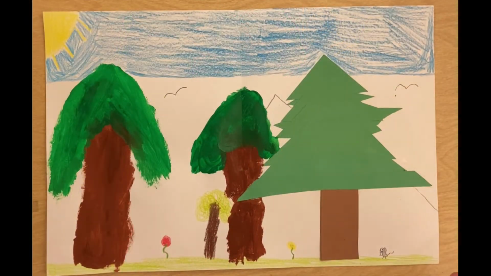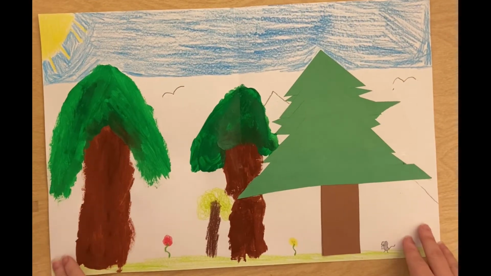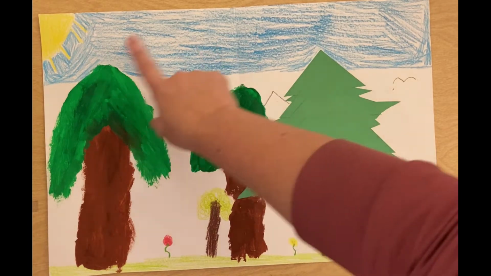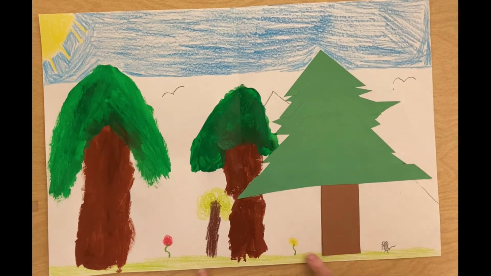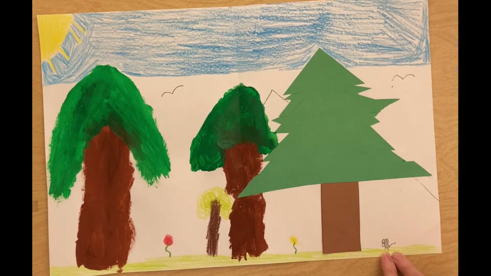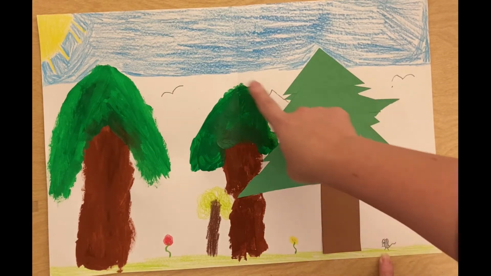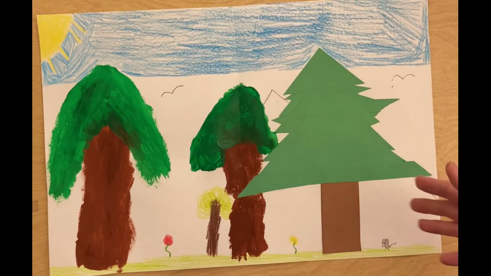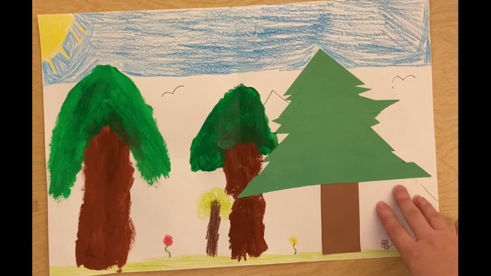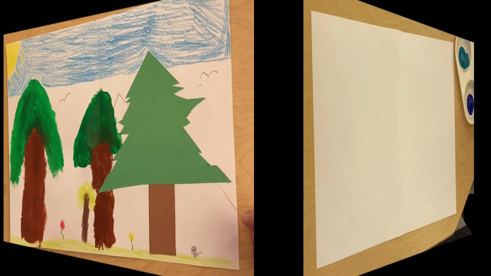So Jaden finished his forest habitat. He made some trees. There's the blue sky. There's some plants, and looks like he made an animal down here on the ground. And there's even some birds flying in the sky. So don't forget to add animals to your habitat page when you're done making it.